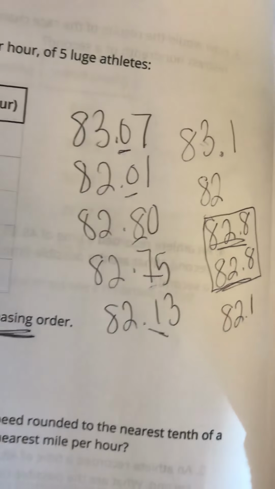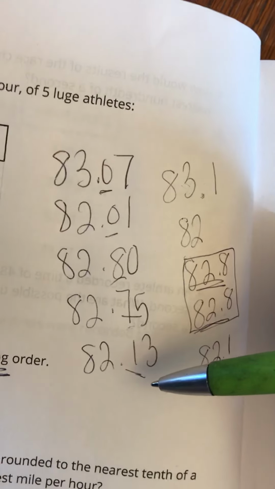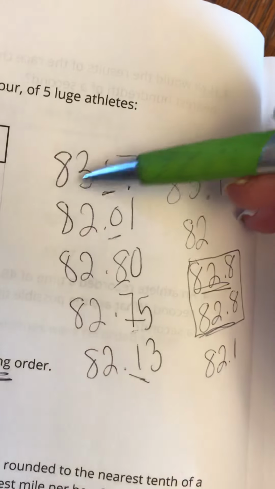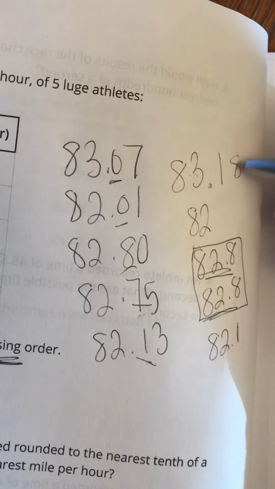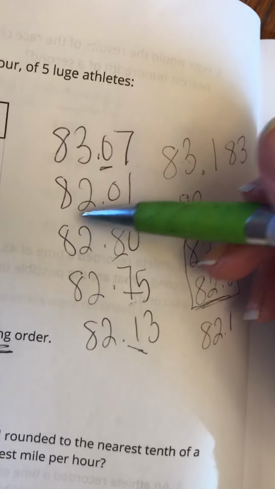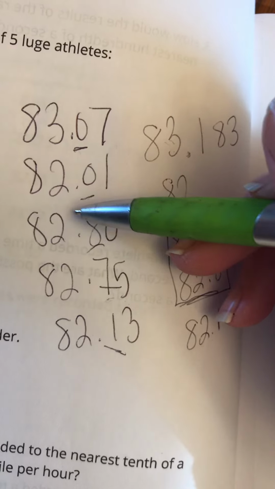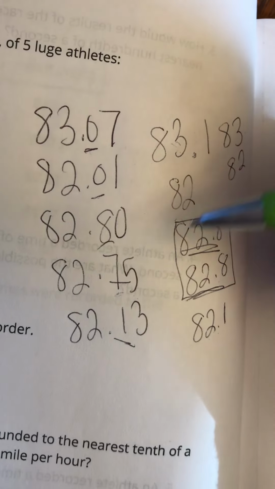Now if we round to the nearest mile per hour, that's like rounding to the nearest whole number, or ones place. So we're looking at the ones place for each of these. And this one's going to round to 83 because we looked at the 3 and it's not enough to make it go up. The same here, we've got a 0 in the tenths place, so it's going to stay at 82.